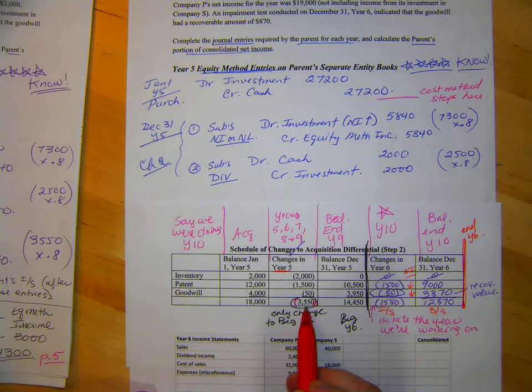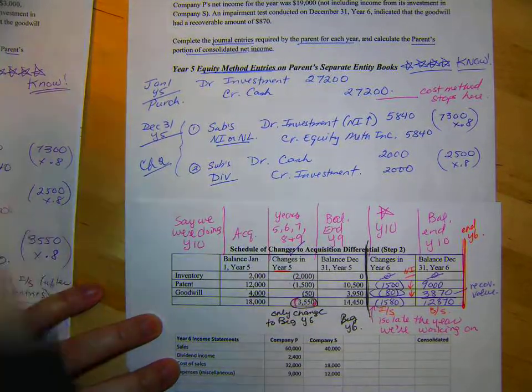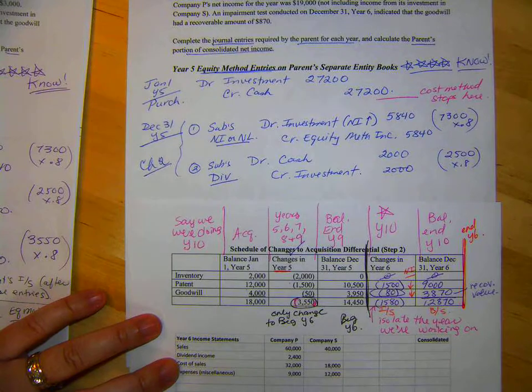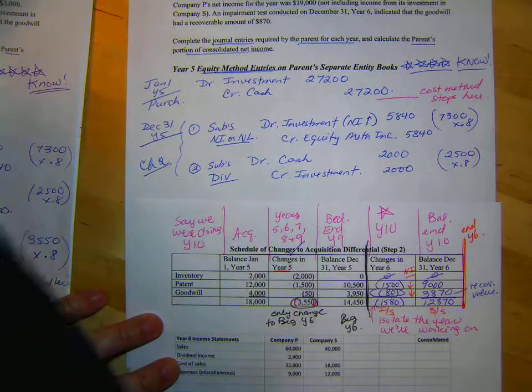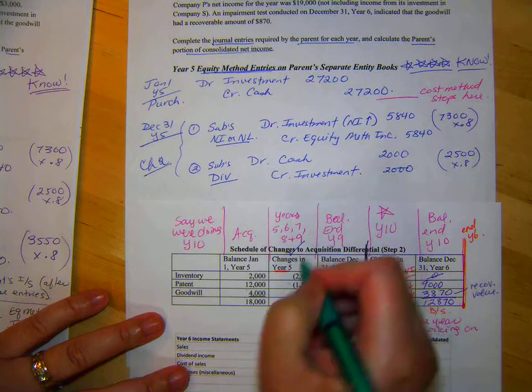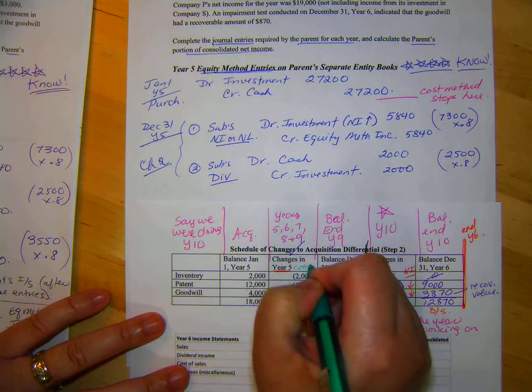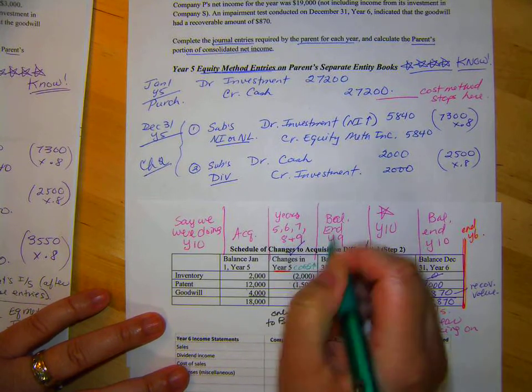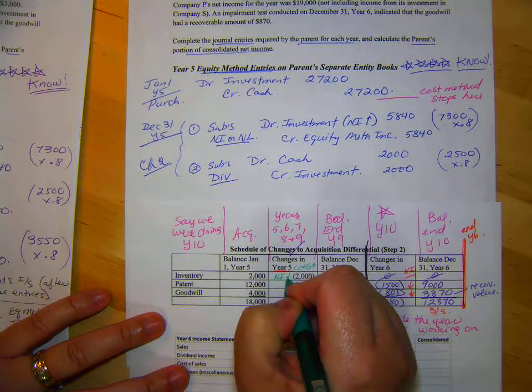We've got negative 350. So I'm confused. Is net income going up or down for this? Let's just review this, because this messes people up. Inventory is sold. We're making cost of goods sold go up, which means net income goes down.